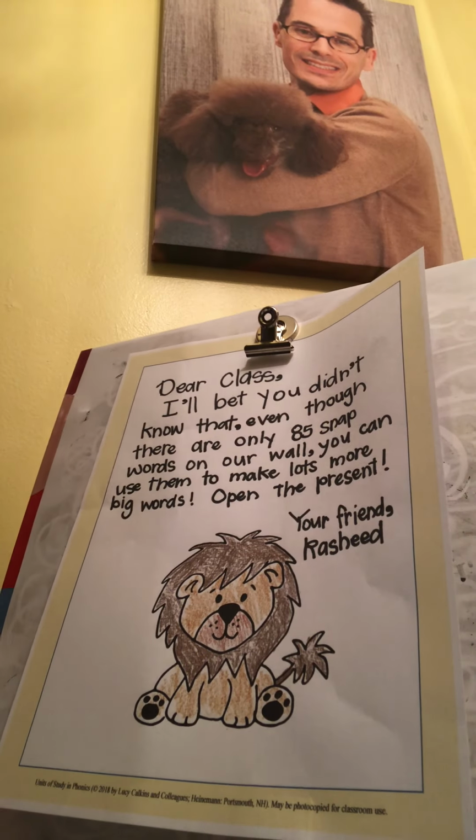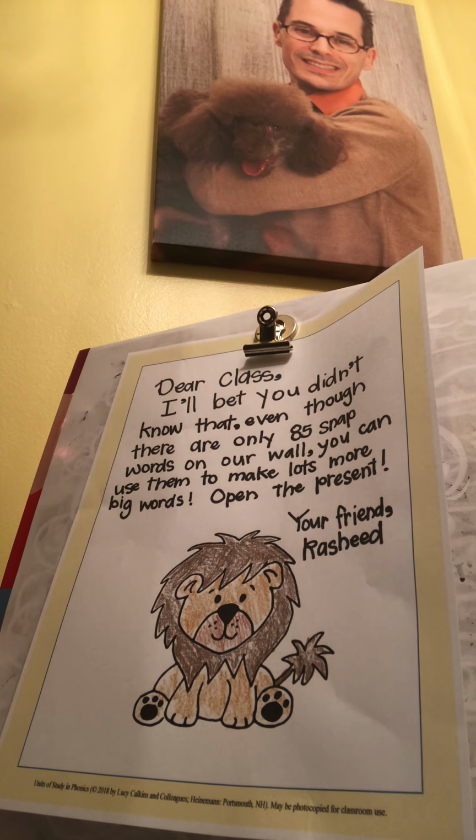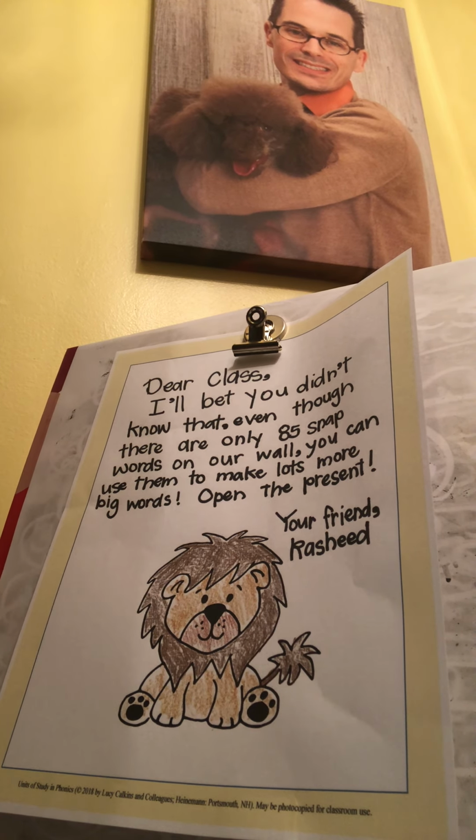Hey guys, I want to do a phonics lesson, and Rashid came by and dropped off a note at my house. It was in my mailbox, and it says, "Dear class, I'll bet you didn't know that even though there are only 85 snap words on our word wall, you can use them to make lots more big words. Open the present. Your friend Rashid."